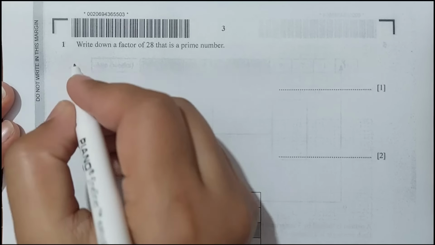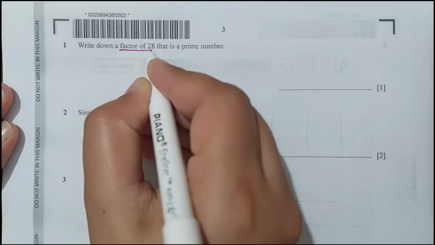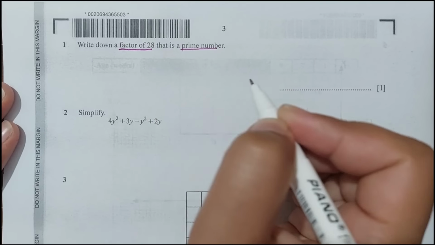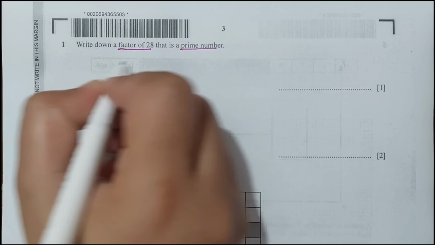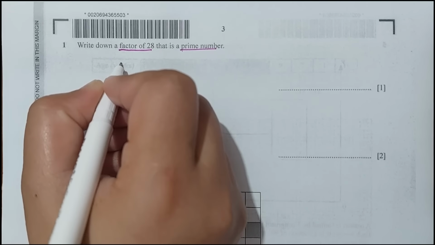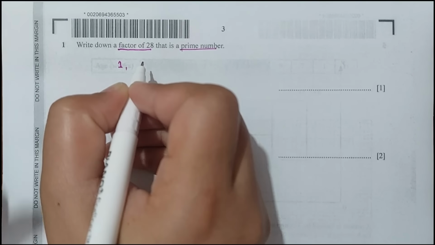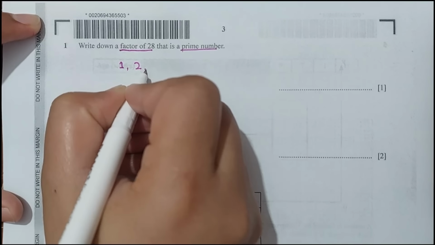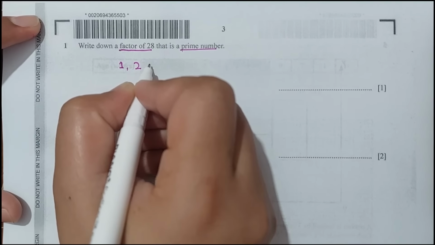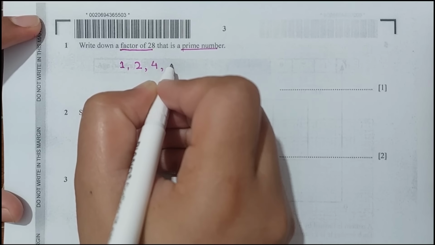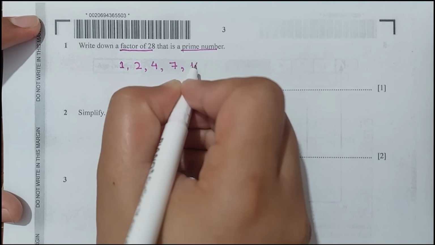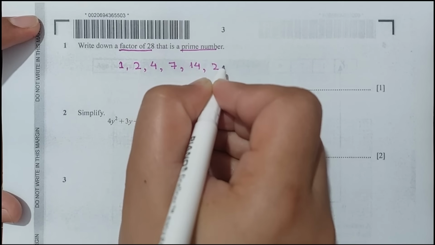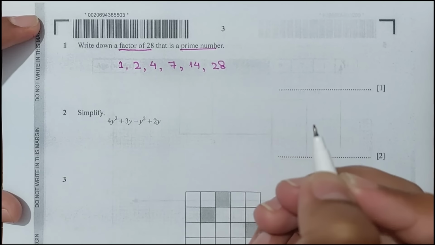Question number 1. Write down a factor of 28 that is a prime number. First let me list the factors of 28. 1 is a factor of 28 and 2 is a factor of 28, not 3, and then we have 4, and 4 times 7 is 28, 2 times 14 is 28, and 1 times 28 is 28.